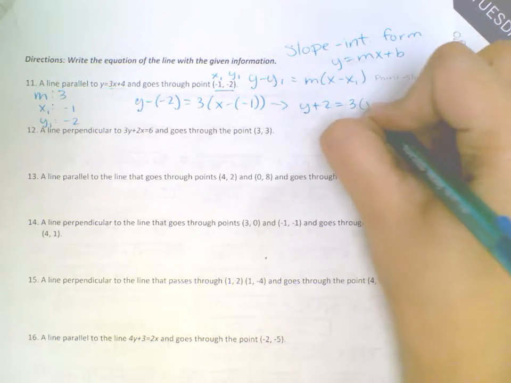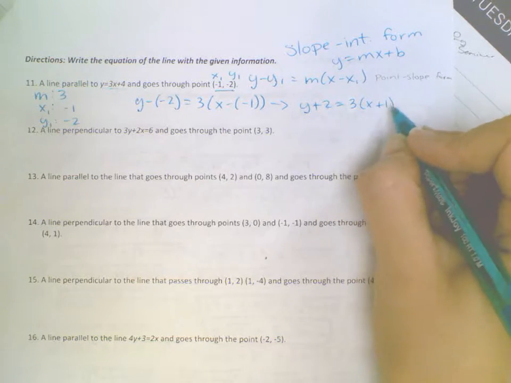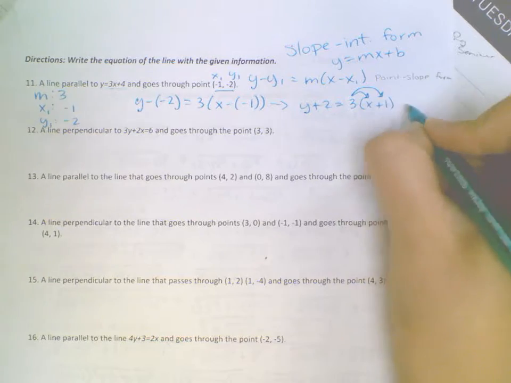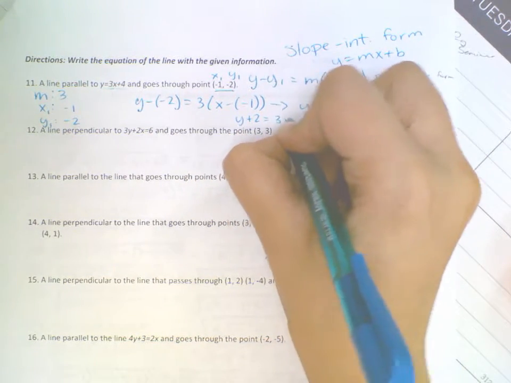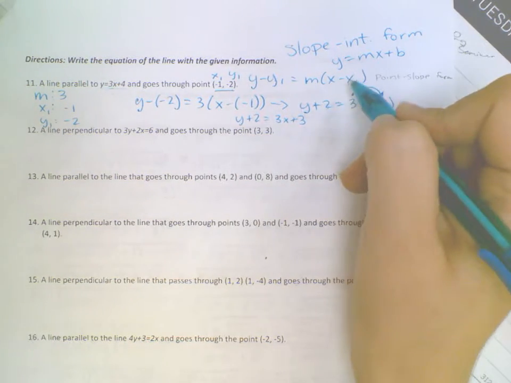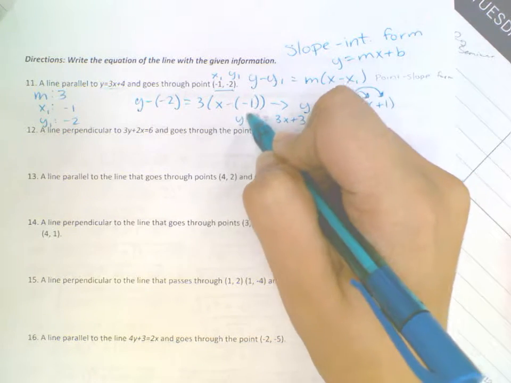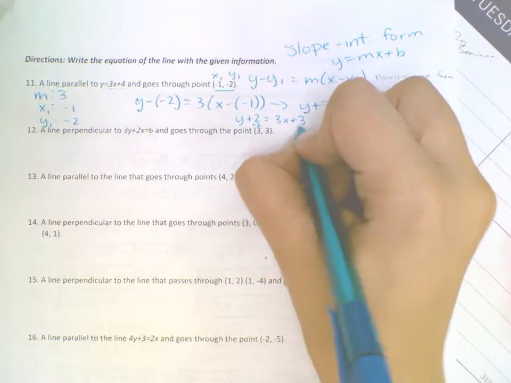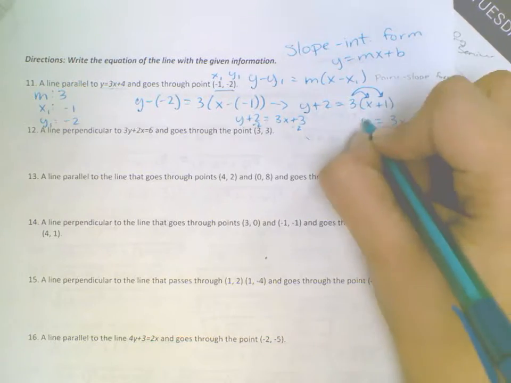Three x plus 1. Now what you're going to do is distribute that 3 in. So I'm going to distribute the 3 to the x and the 1. So y plus 2 equals 3x plus 3. And the final step is I need it to say y equals. So in order to get this to say y equals, I need to subtract this 2 from both sides. So if I subtract 2, I get y equals 3x plus 1.